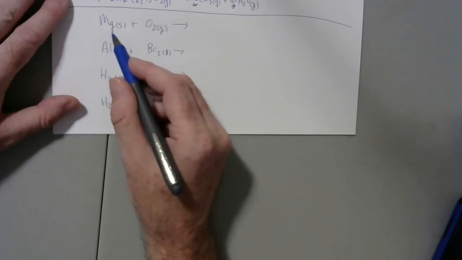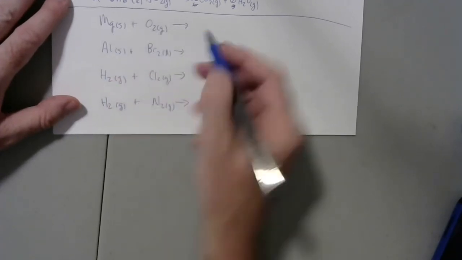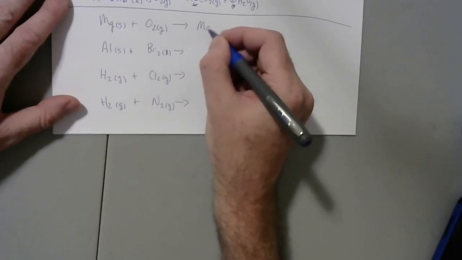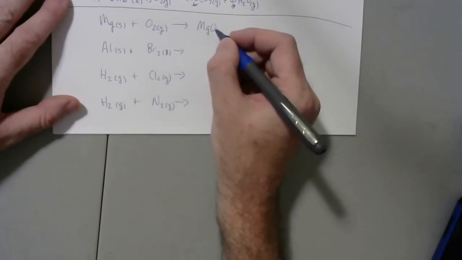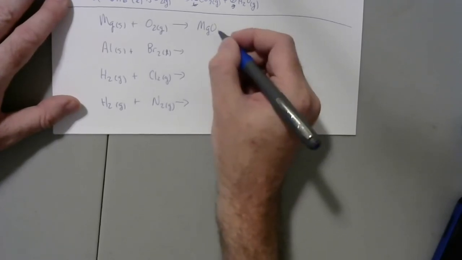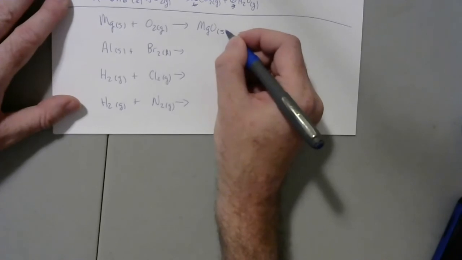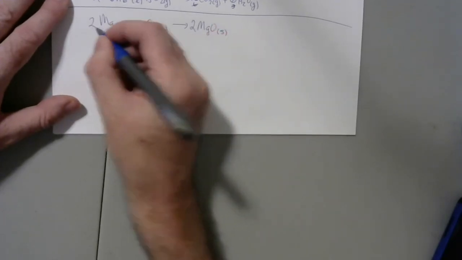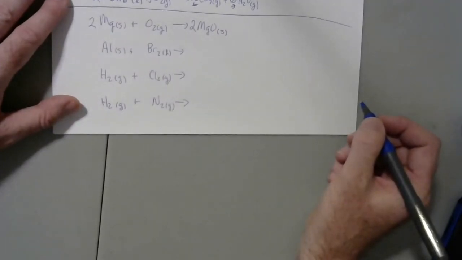Magnesium's in group 2, oxygen's in group 6, so plus 2 minus 2 is going to be MgO. Always make sure you get the correct formula of the compound before you go trying to balance it. That's a salt, so we know it's going to be solid at room temperature, and then we just need to balance it. We're going to stick a 2 there and a 2 there to balance it.